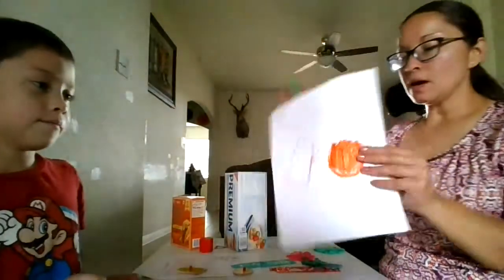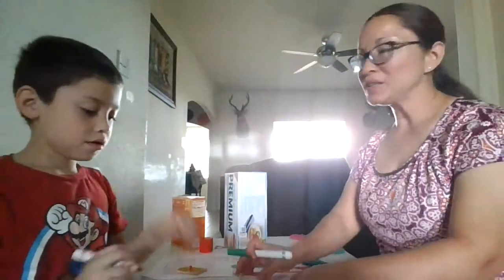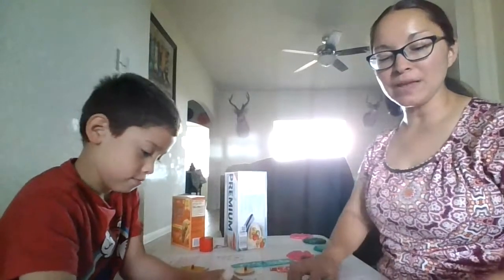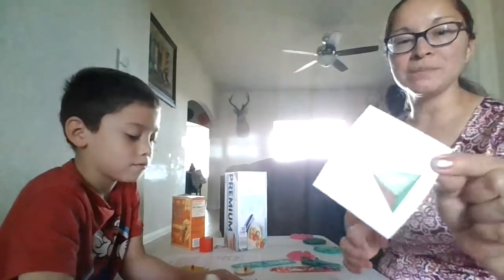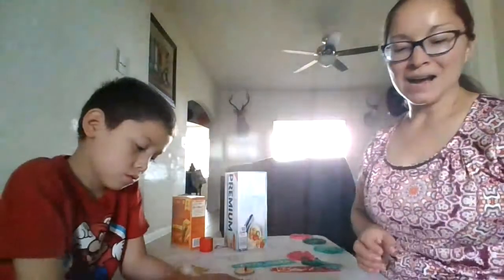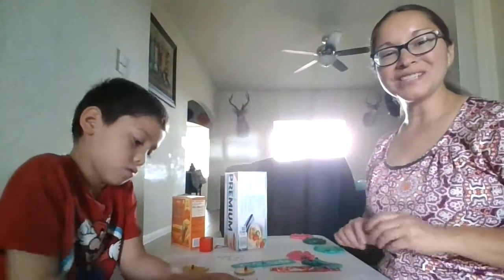Okay, so now that wraps up our lesson. What did we learn today? We learned about shapes. Yes. So we learned about two-dimensional shapes and how to describe them using formal geometric language, just like this, the vertices and the edges. So next week we will move on to 3D shapes.